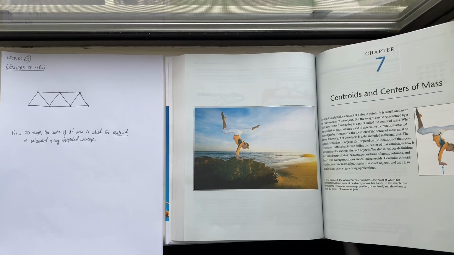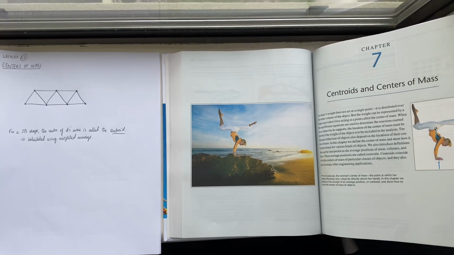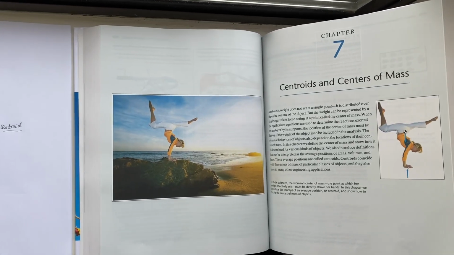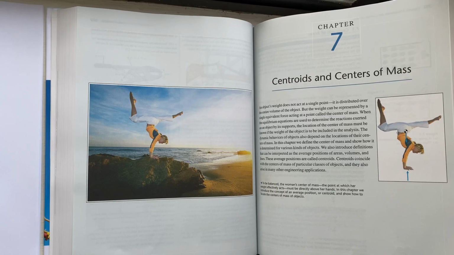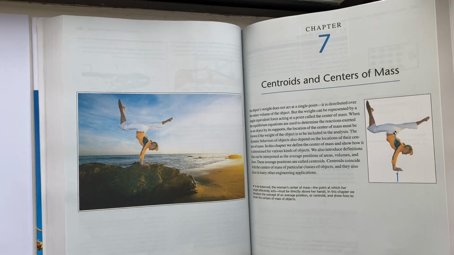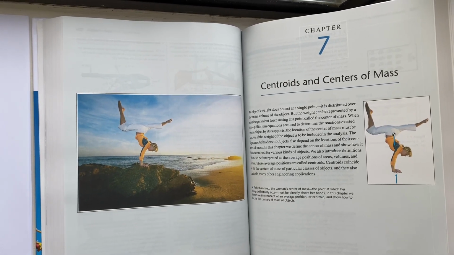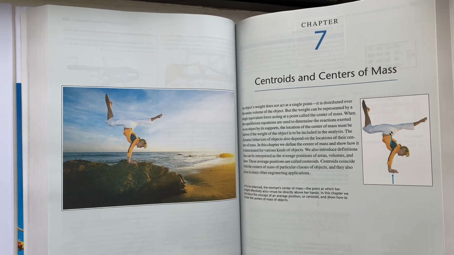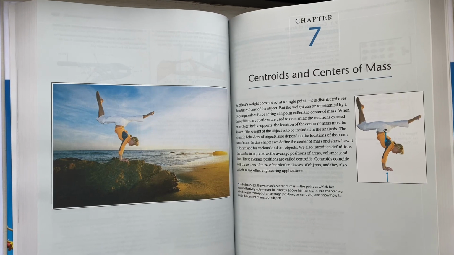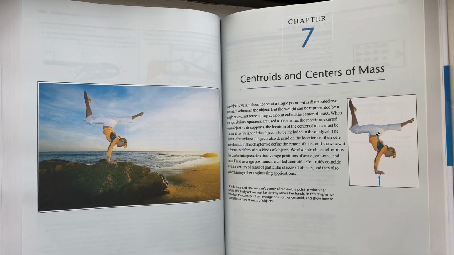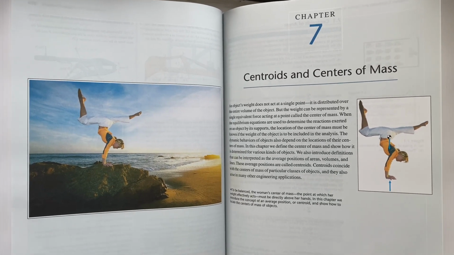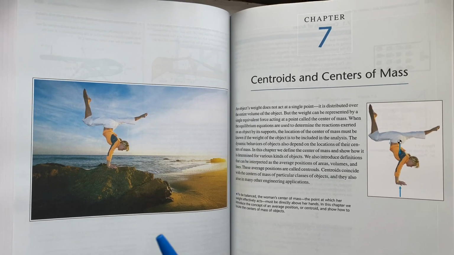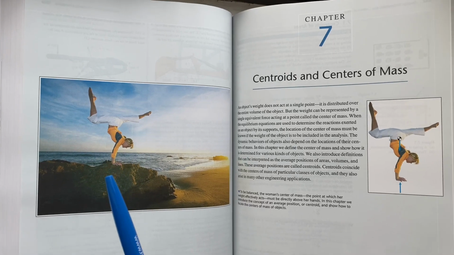Dr. Bennett here, and today we're going to start off chapter 7 by looking at centroids and centers of mass. Now, the concept of the center of mass should be fairly familiar to all of you. The textbook kicks off by discussing the center of mass of this woman who's doing this kind of yoga pose type thing, right?